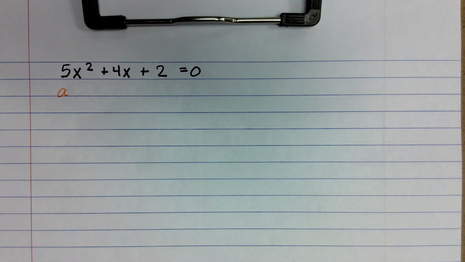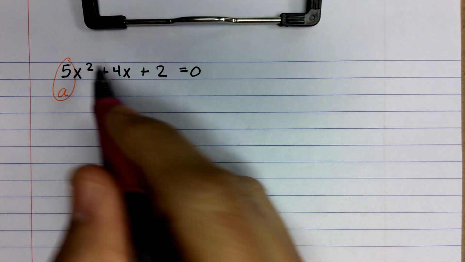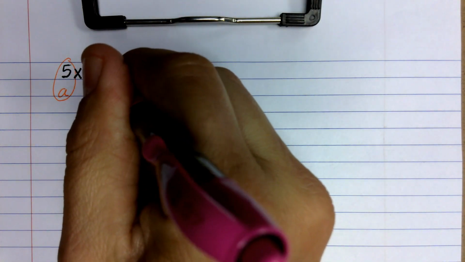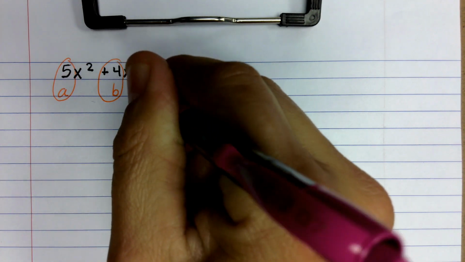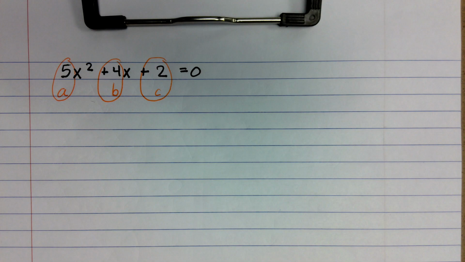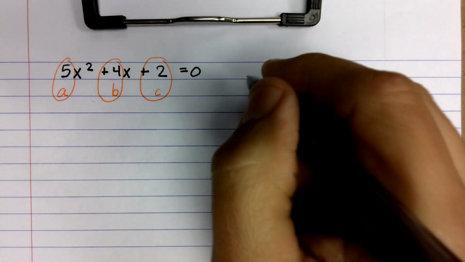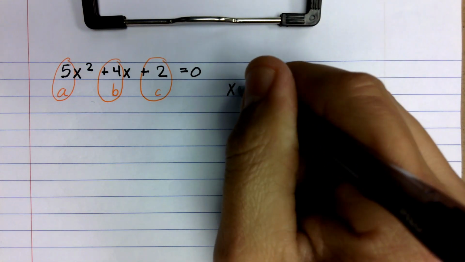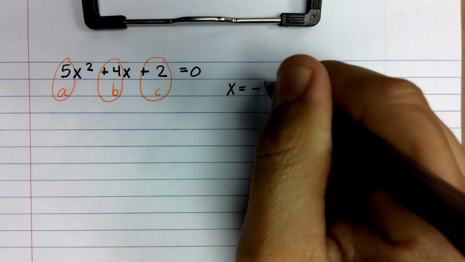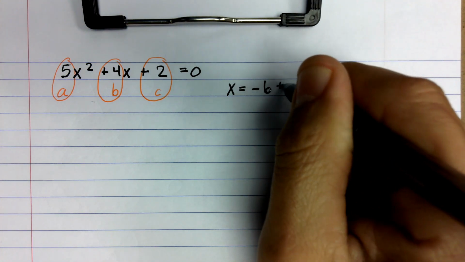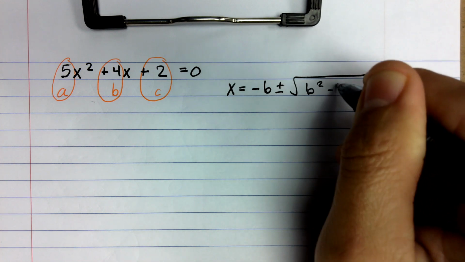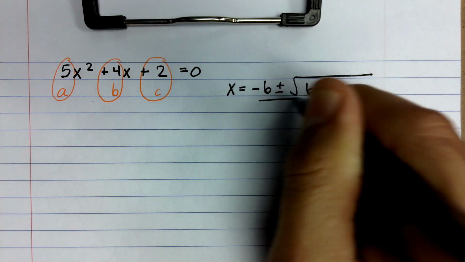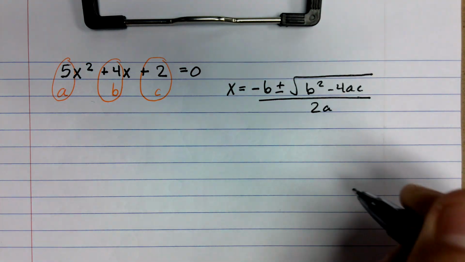Remember, this is our a value, the first number, that has that leading term with a power of 2. And this is going to be my b value. And this is going to be my c value. So notice I just labeled them very quickly, a little bit faster than last time. We're still going to use our formula of x equals negative b plus or minus the square root of b squared minus 4 times a times c all over 2 times a.